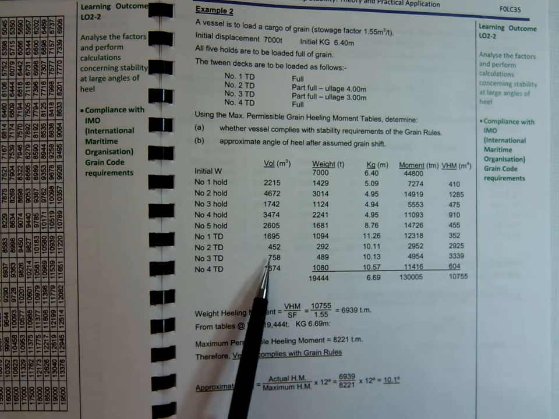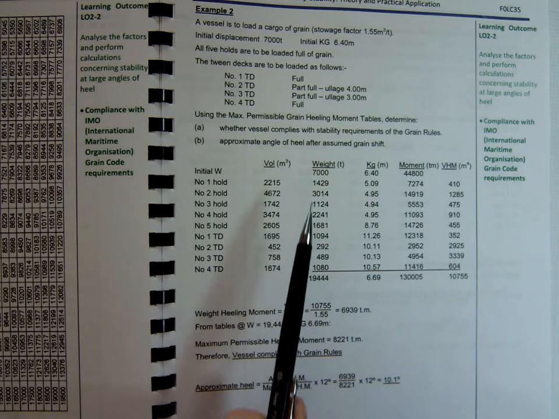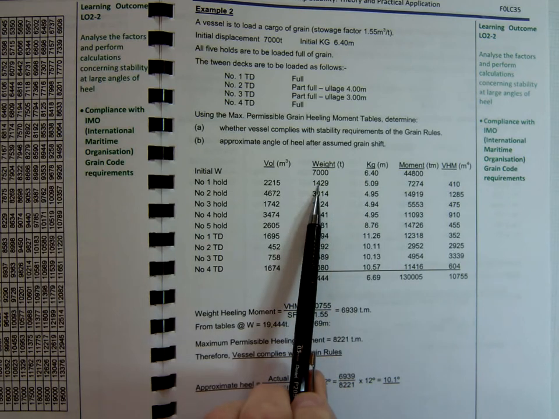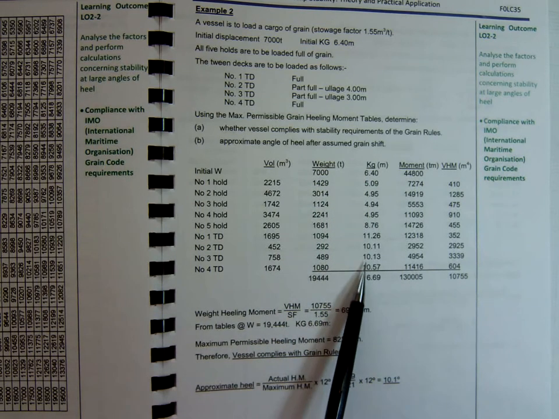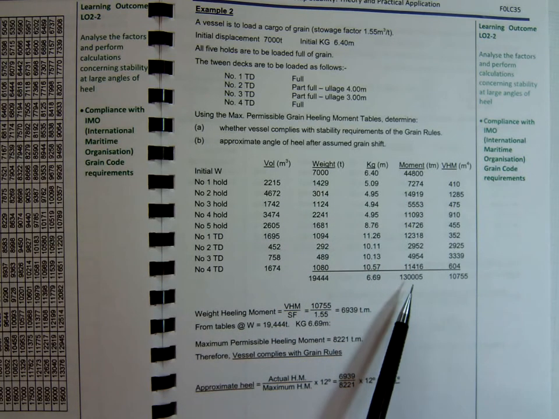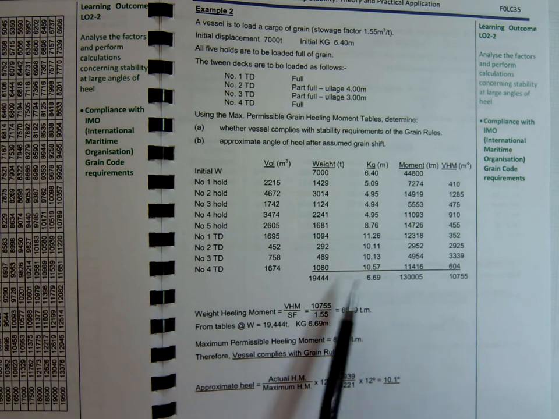We must then divide the volumes by our stowage factor to get the weight of the grain. Obviously the first value we put in is our initial displacement, kg. Now we've got the weight, we get the kgs from the tables, we can multiply the weight times the kg to get our moments. We would divide our moments by our total weight to get our kg of the vessel. And we can see here from our calculation that our final kg is 6.69.